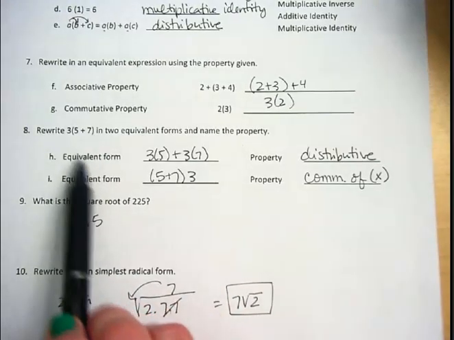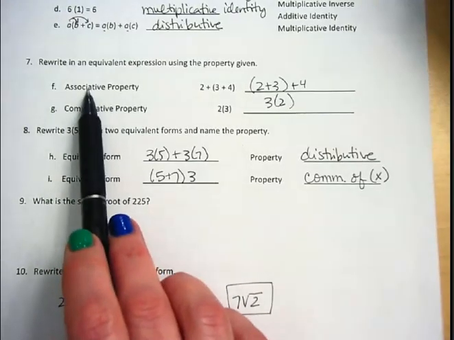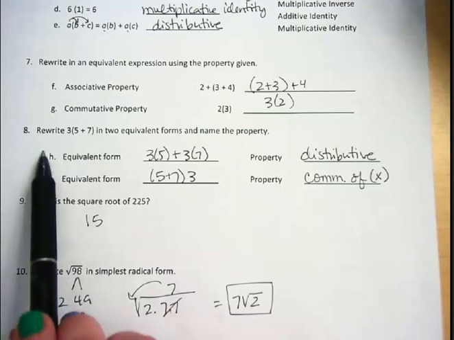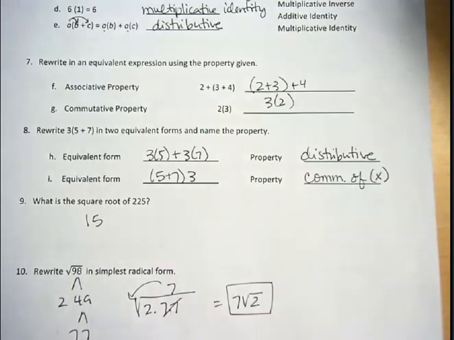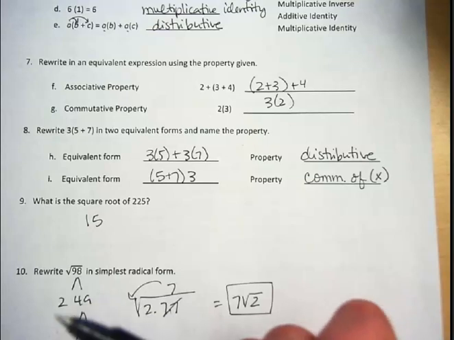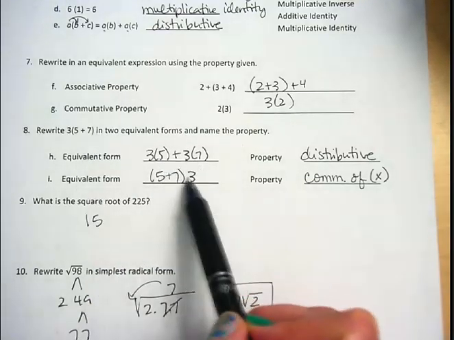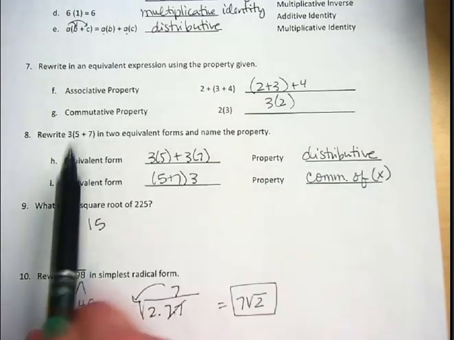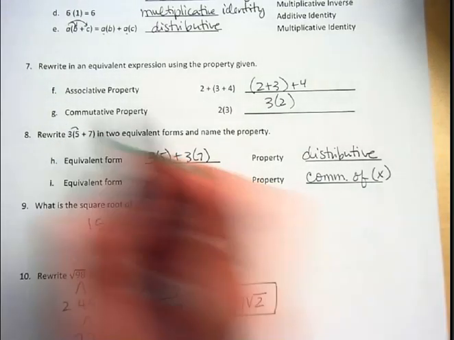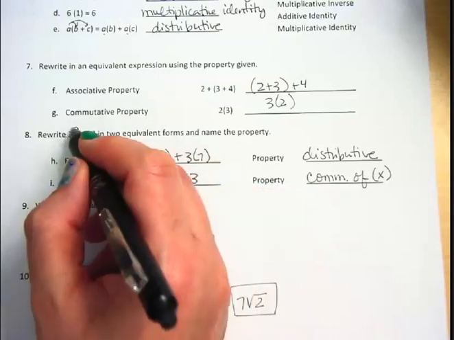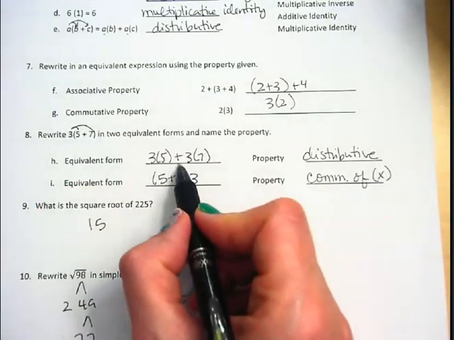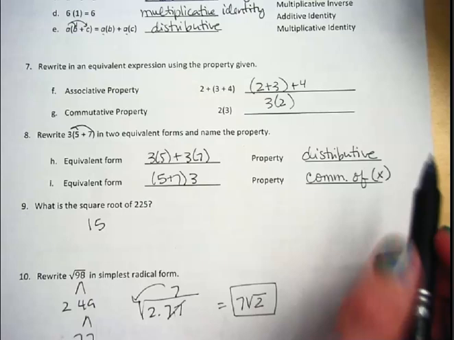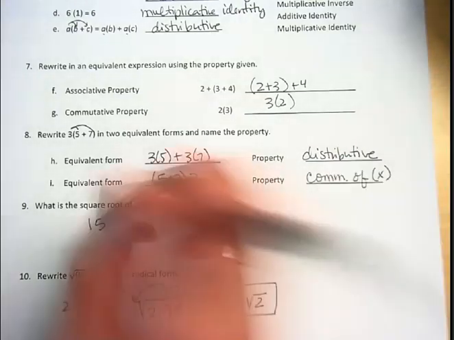On number 8, on number 7, we were told the property to use. And on number 8, we are choosing the property and showing how we're using the property to rewrite this in something that's true. It's going to give us the same answer as the original. Now, we're not actually doing the math, we're just rewriting it. So I chose to show distributive property, right? Because if I distribute 3 to the 5 and multiply, and then 3 to the 7 and multiply and add them, that's distributive.